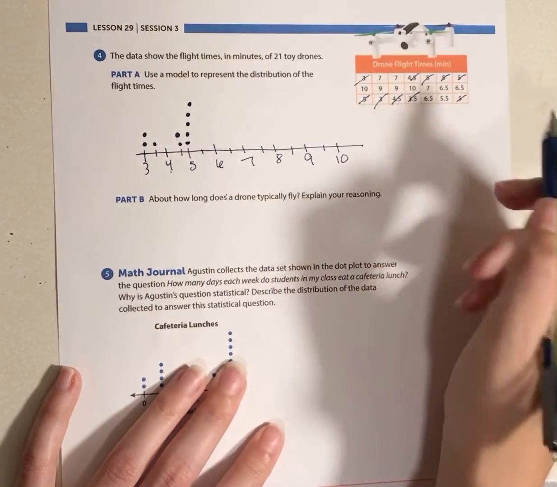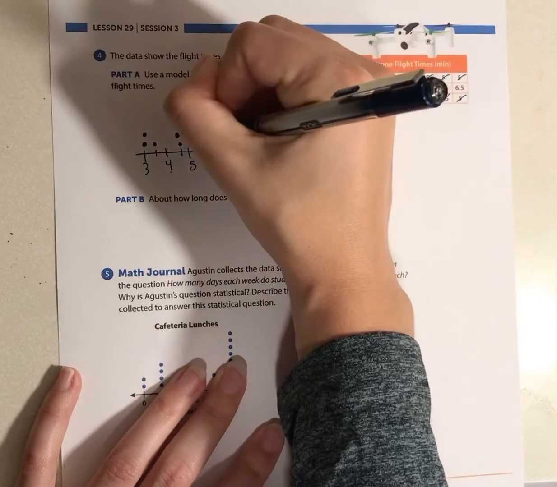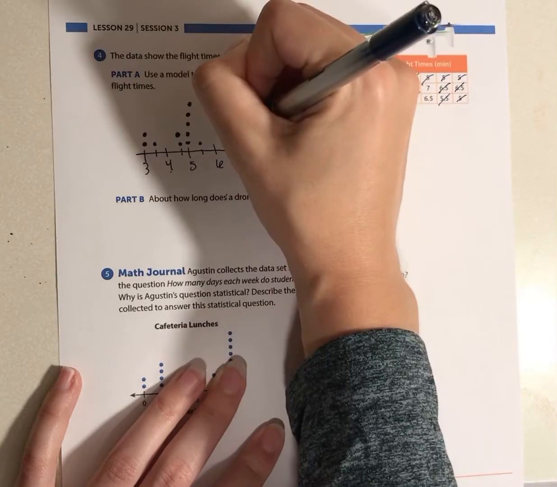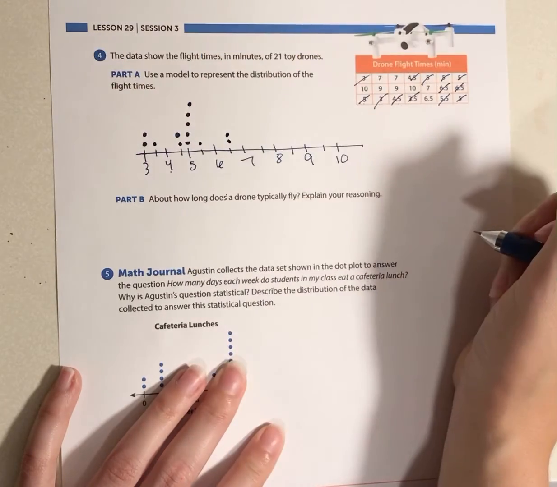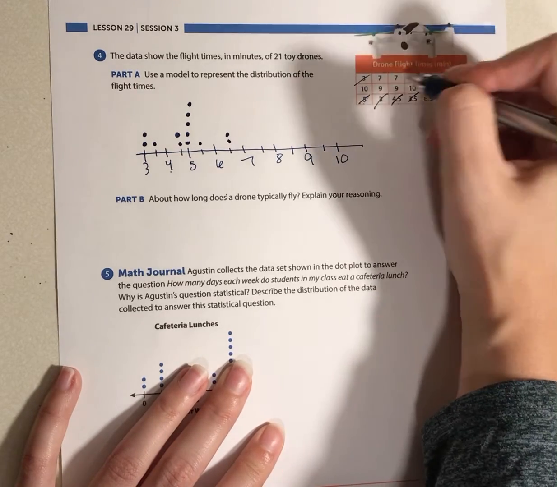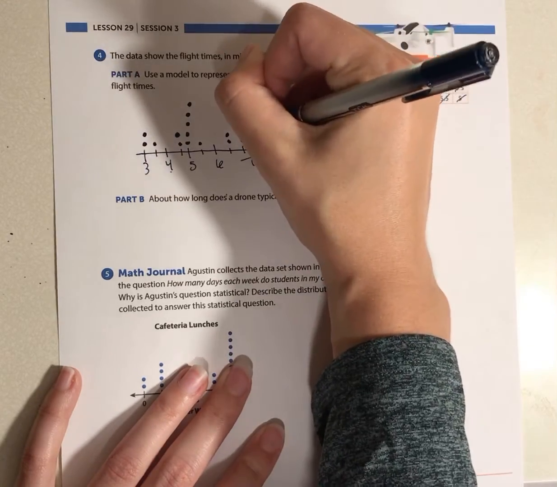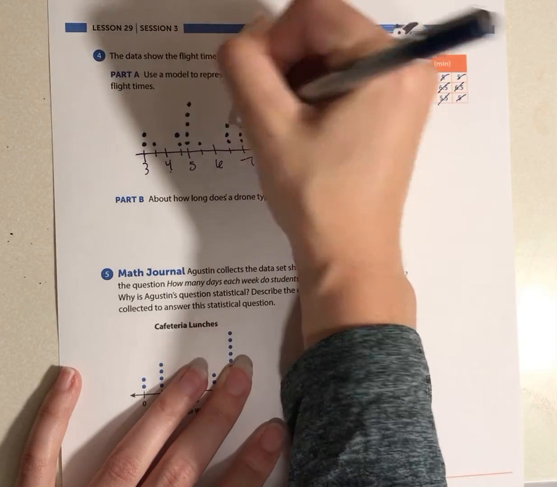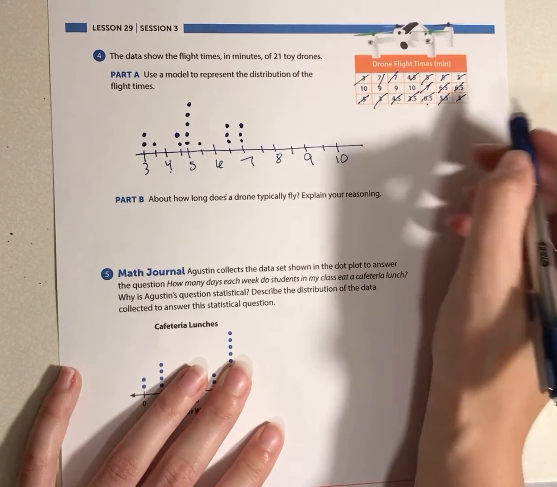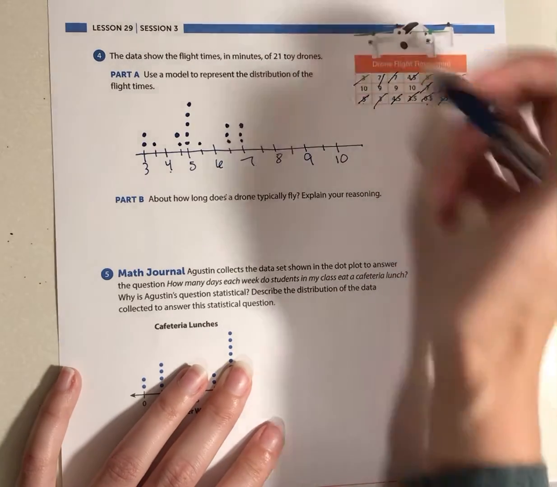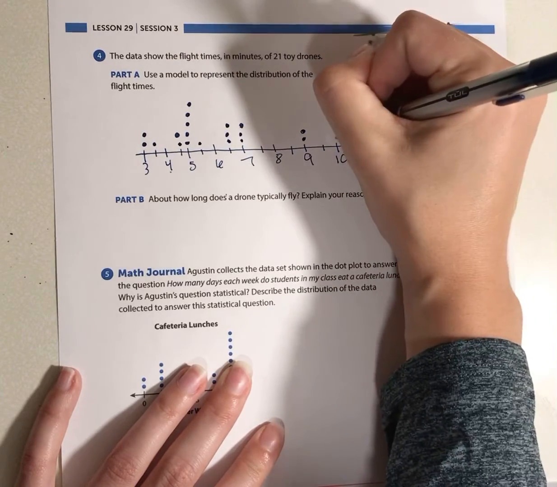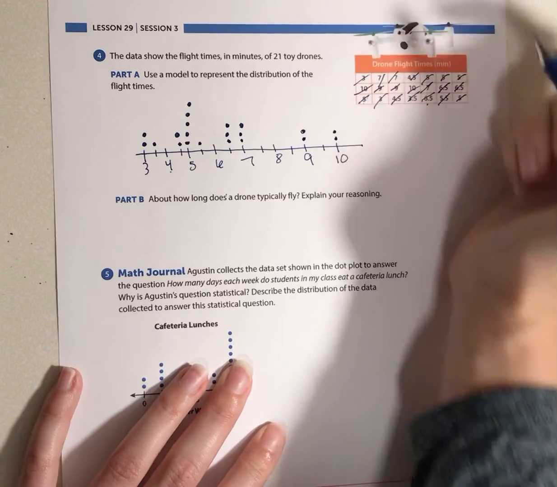Okay, 5.5, 1. We don't have any 6s, but I've got 2 6.5s. Okay, let's look at my 7 here. So we've got 1, 2, 3 7s. And I can see here that I've missed a 6.5, so I'm going to go add another 6.5. So I have 3 6.5s. And then let's see, looks like 2 9s. And 2 10s.